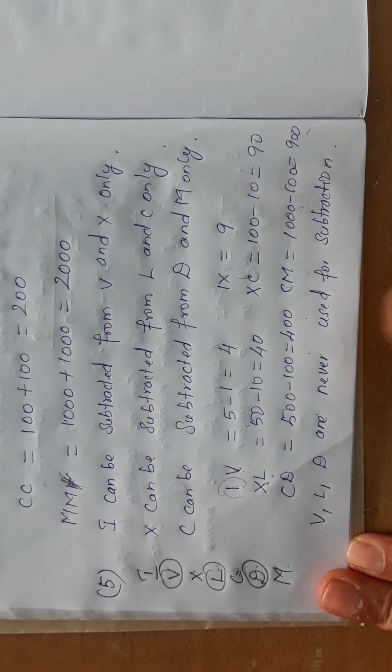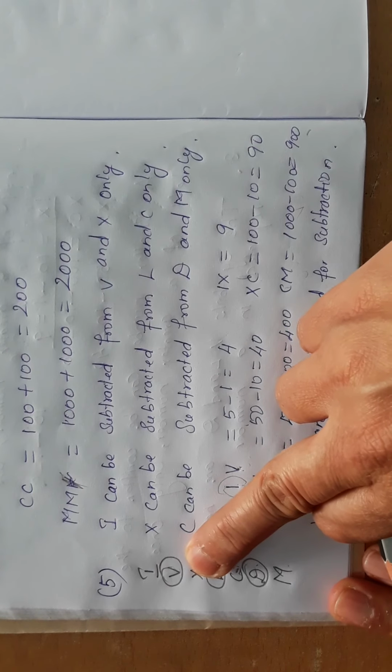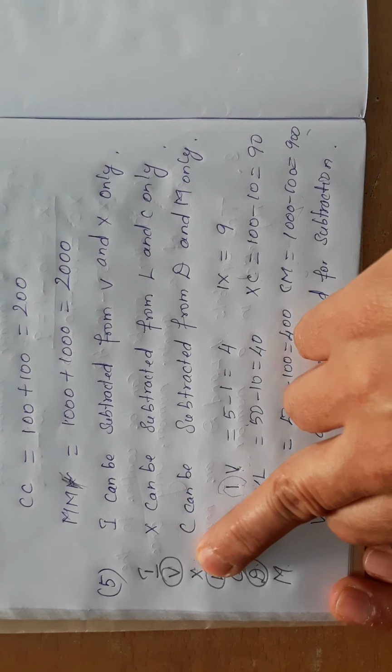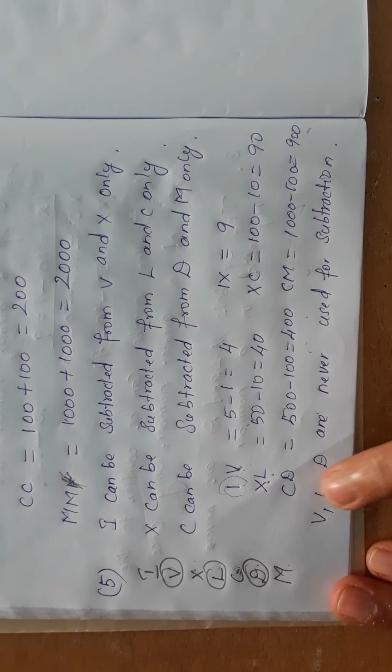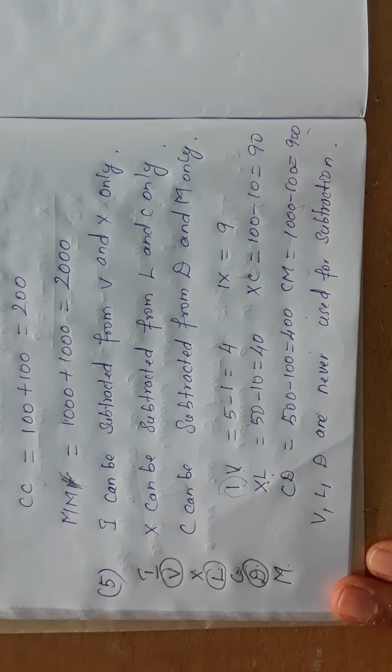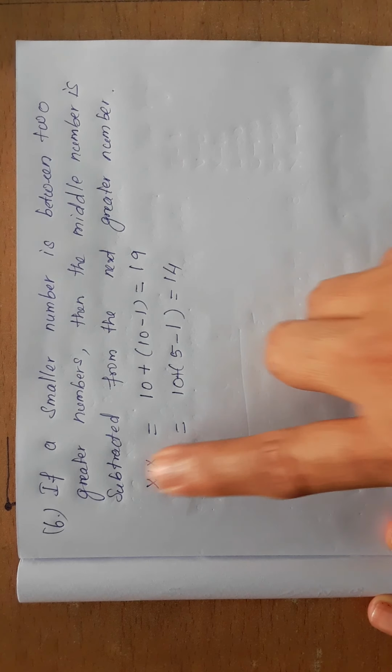So I can be subtracted from V and X. X can be subtracted from L and C. C can be subtracted from D and M. So V, L, D are never used for subtraction. Understood? Now we will see the next rule.